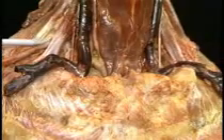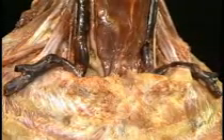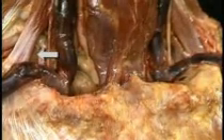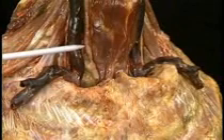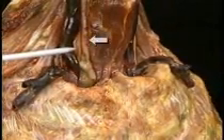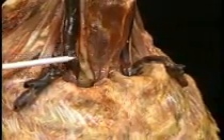The anterior scalene muscle separates the subclavian vein from the subclavian artery. The dome of the pleura is just behind and beneath the subclavian vein. The internal jugular vein lies in front of the common carotid artery and lateral to it.